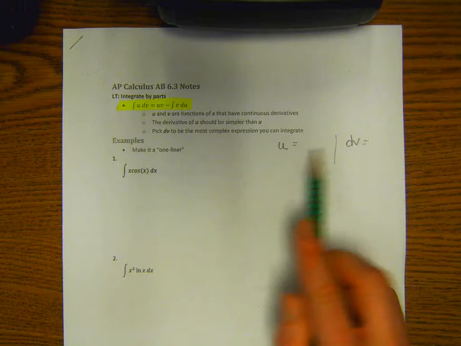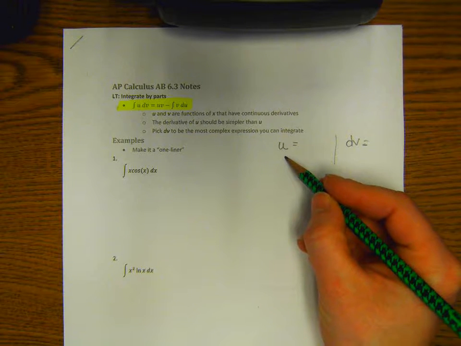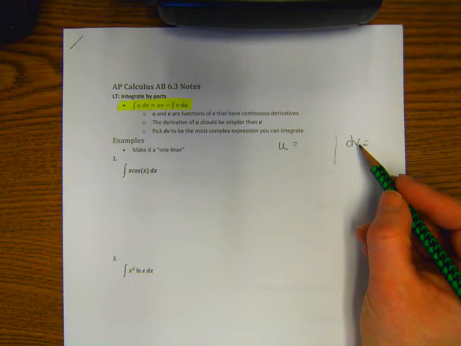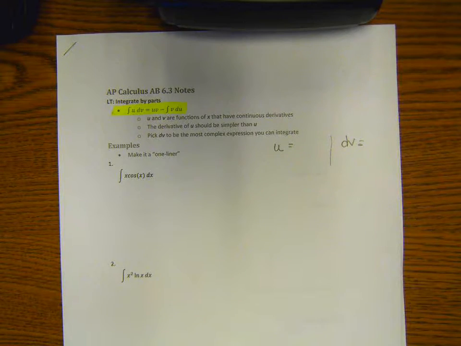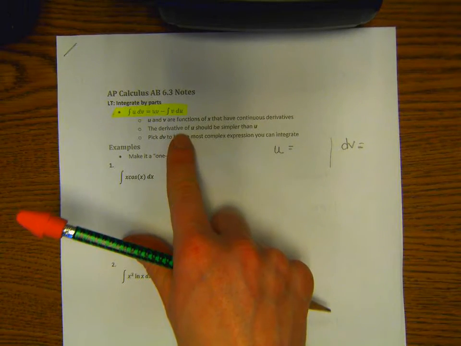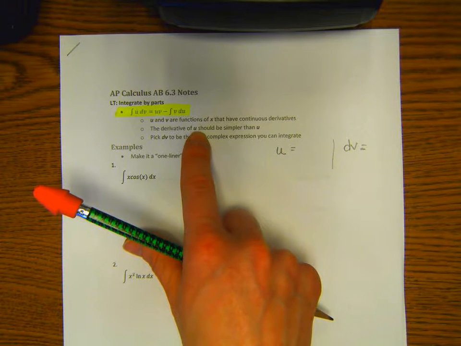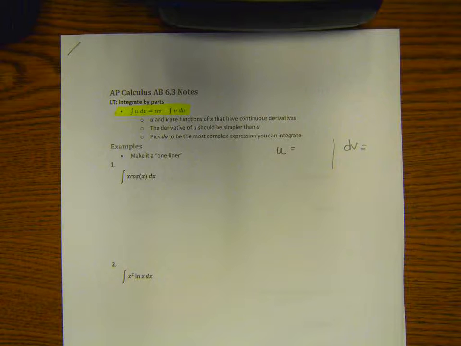So I have to pick u. I'm going to start with dv. I'm going to pick dv so that it is something that I for sure know how to integrate, I for sure know how to get backwards. And also, when you're picking u, you're picking something where the derivative of u is simpler than the u. Which one would you pick for which, do you think?